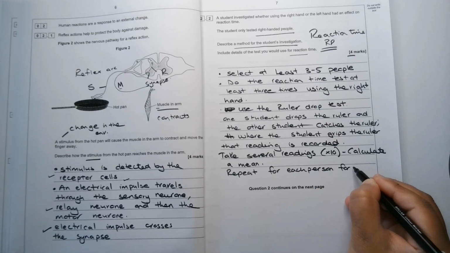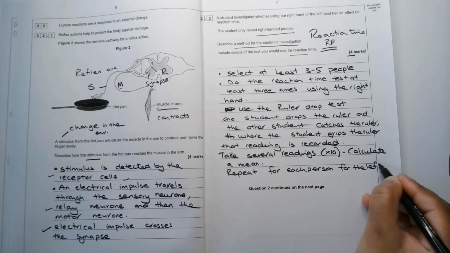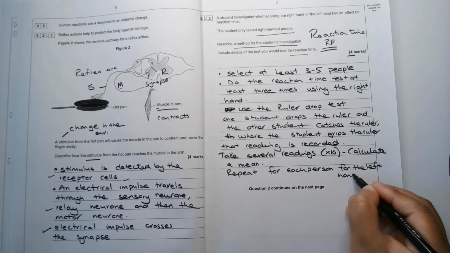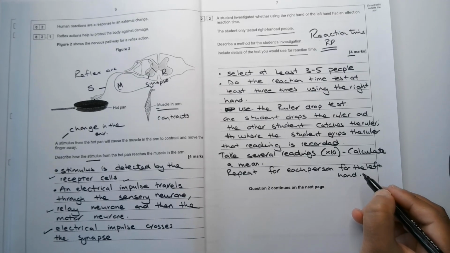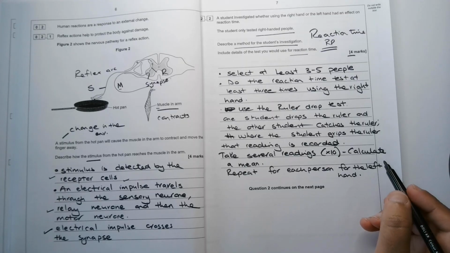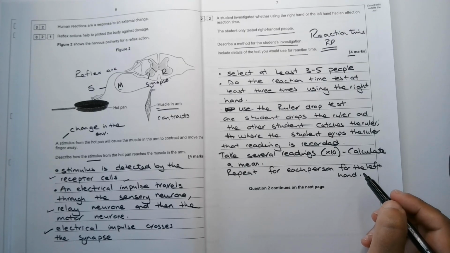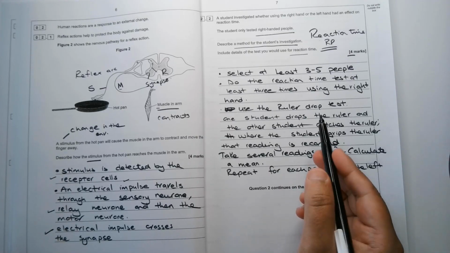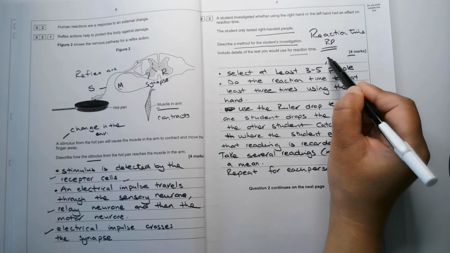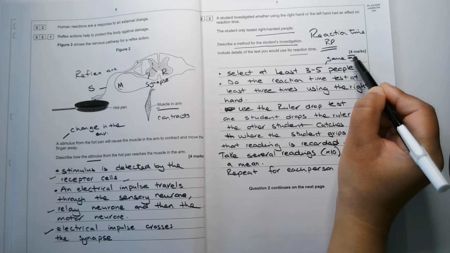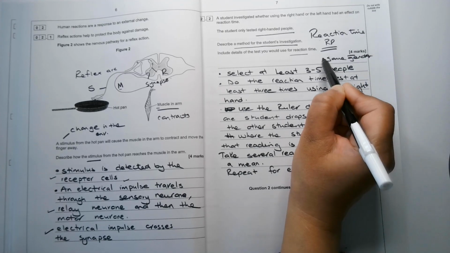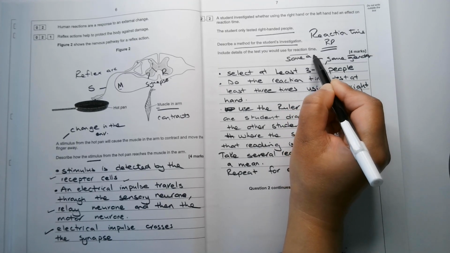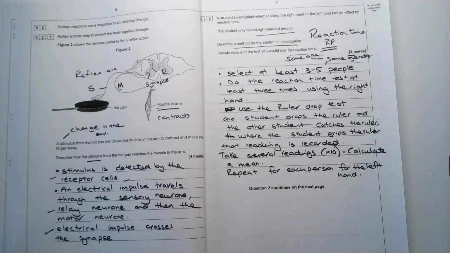For the left hander now. And that should be enough to get 4 marks. And the other thing you can just mention is that the people that we're using should be of the same gender, same age. These are your control variables. And like I said, that should be sufficient for 4 marks.